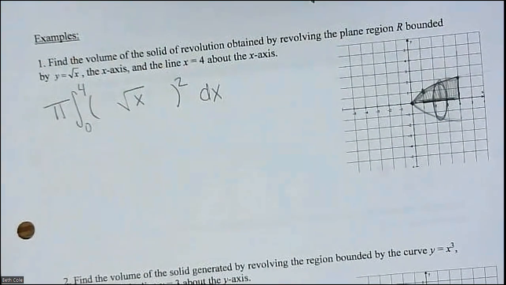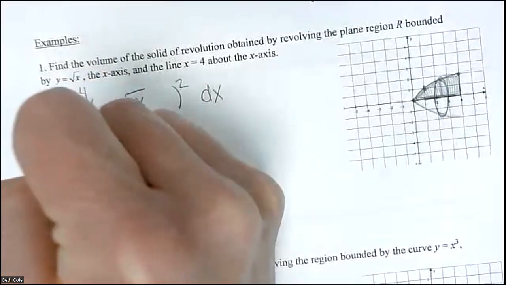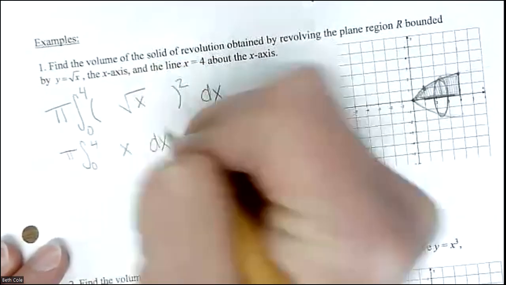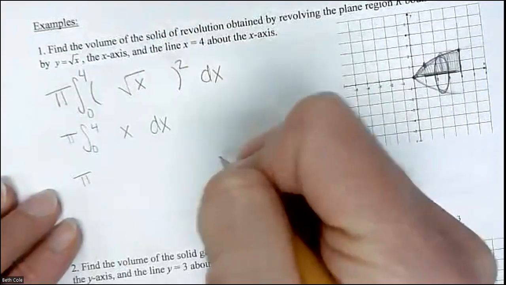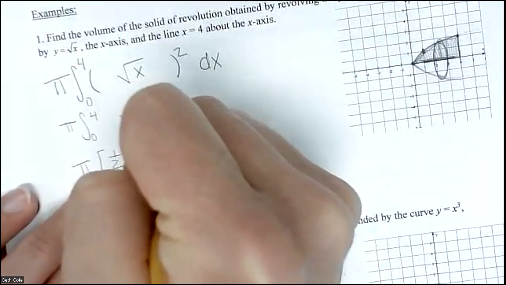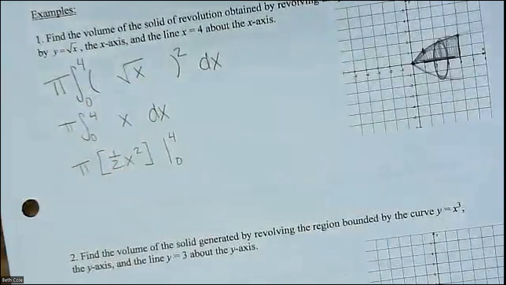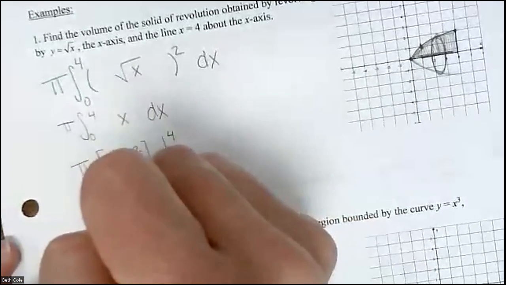Now, if these seem pretty simple, we'll do them by hand. If they seem really complicated, we'll put them in the calculator, okay? This one's pretty simple because what happens to your square root and your square there? Yeah, it's like literally just x. So pi sits out front. What's your antiderivative of just x? Perfect. Such that 0 to 4. It is upper minus lower, but you can basically just plug in 4, because if you plug in 0, you're just going to get 0. And so what is that going to give you for your volume? 8 pi. Perfect.